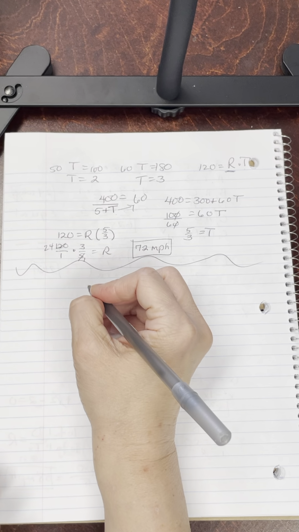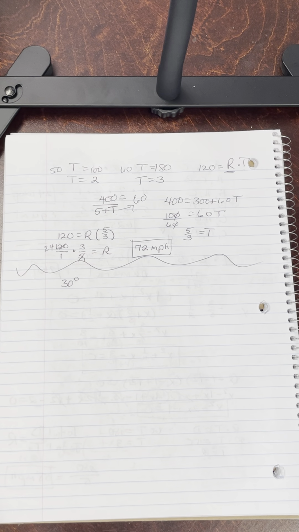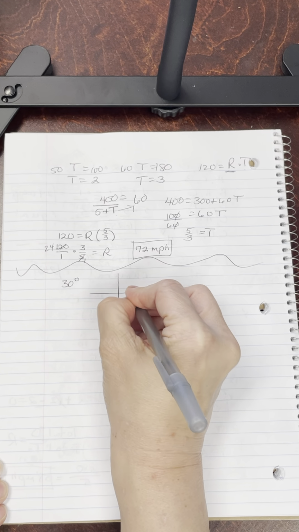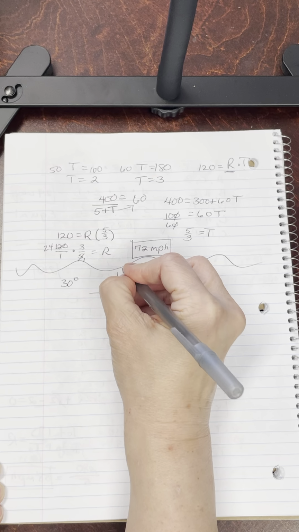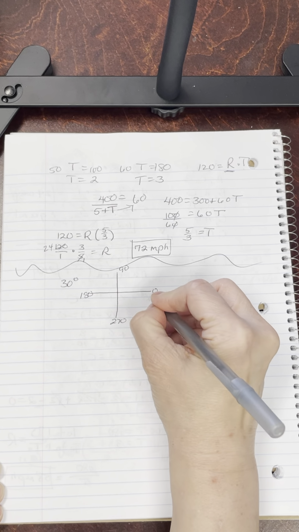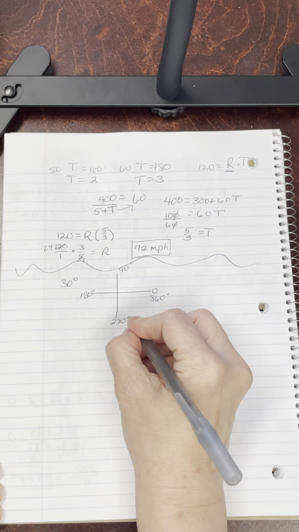Everything we've done so far, we've done in degrees: 30 degrees, 60 degrees, 90 degrees. All of our information was in degrees. When we did our four-quadrant grid, this was 0, 90, 180, 270, and 360, all in degrees.